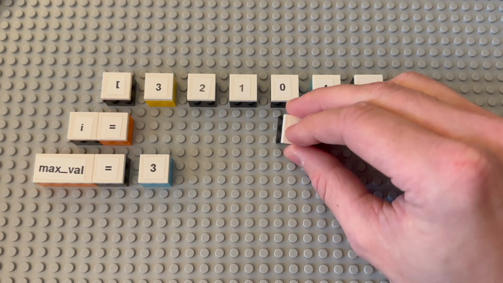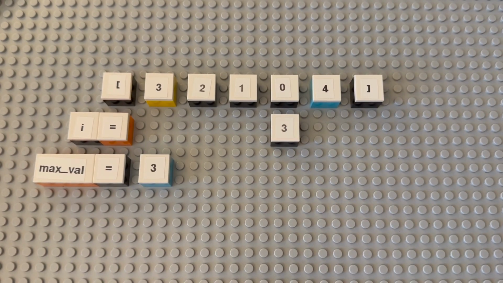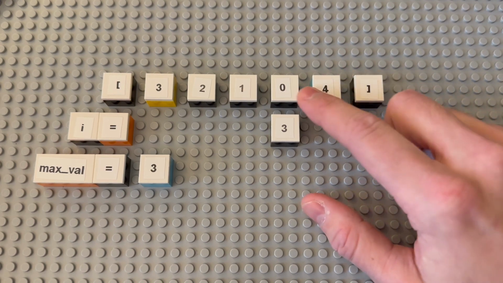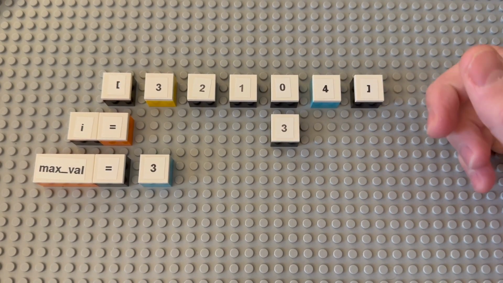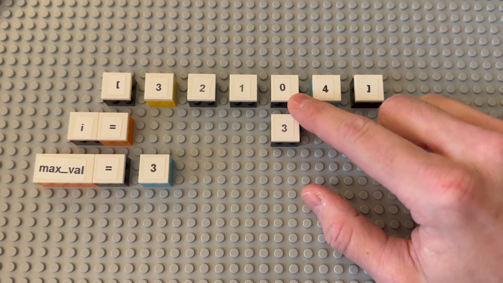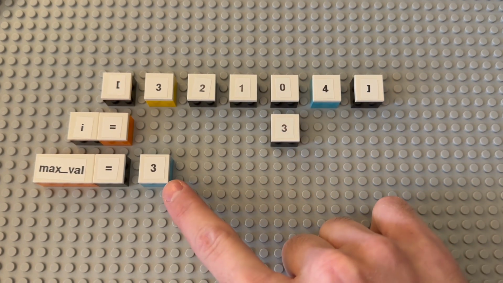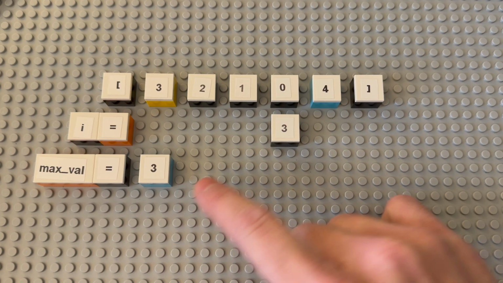So we continue on. We get to index 3, which is our current max val, and 0 plus 3 is still 3, which means we cannot jump anywhere from this space. So we do not update max val in this case.